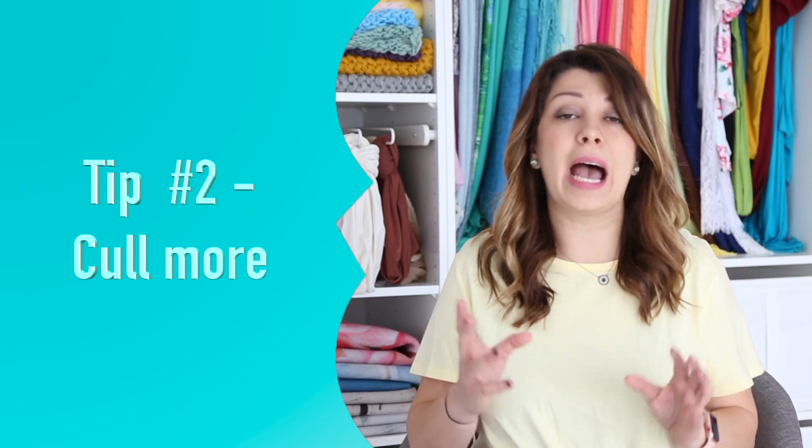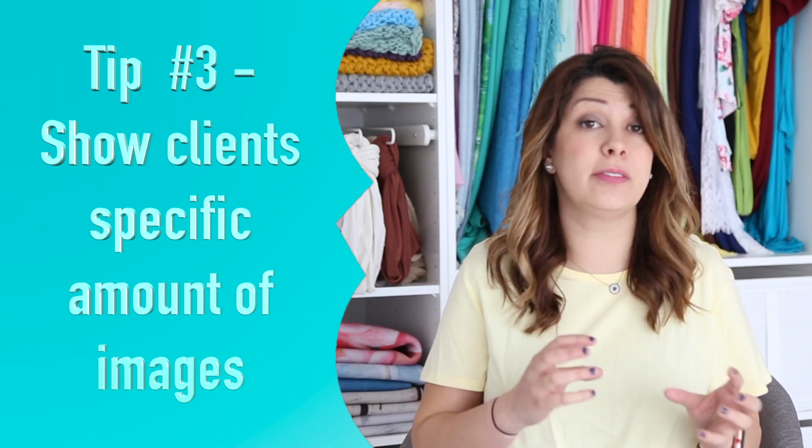Number 2 is to cull more, which means to actually take out what's not needed and put it away. So if you tend to shoot up to 200 images, which is quite a lot, I would only aim to shoot about 50 to 60 images max for each session. But if I do tend to shoot more, because baby is for some reason unsettled and I want to make sure I've got extra shots, I shoot up to 100, I just cull down to about 40 to 50 images to actually show my clients.